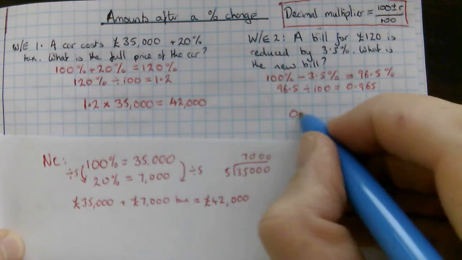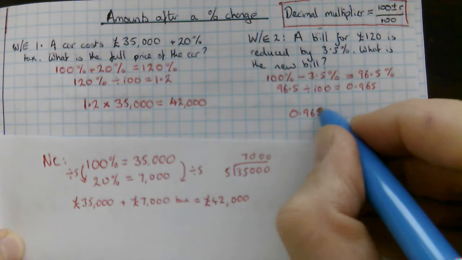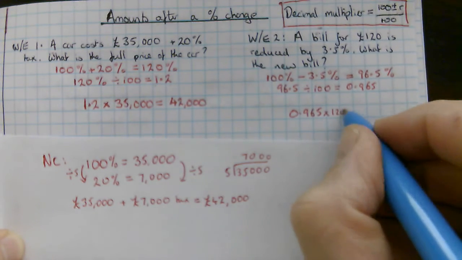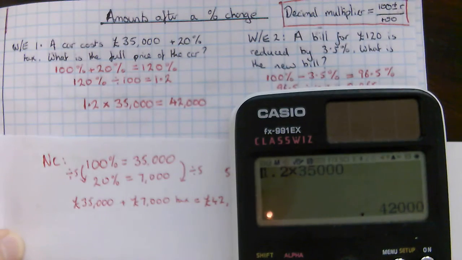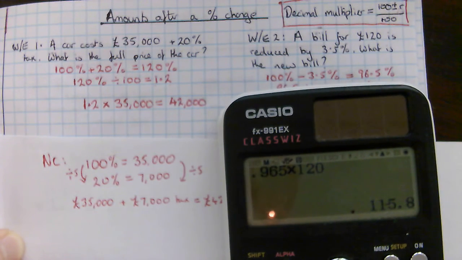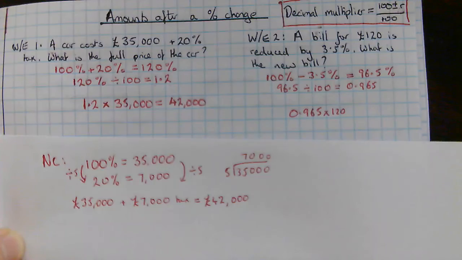So I just do 0.965 times 120, which tells me what my new bill is going to be. 0.965 times 120 gives me an answer of £115.80.